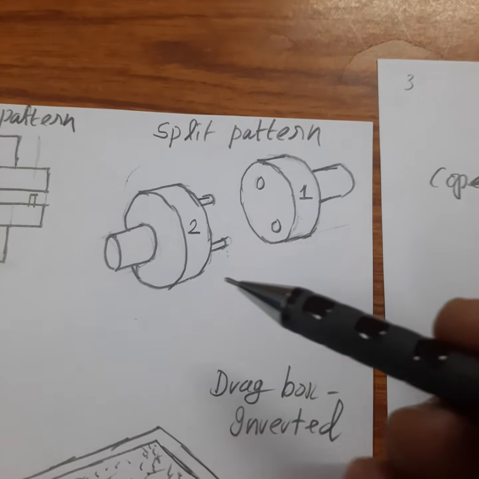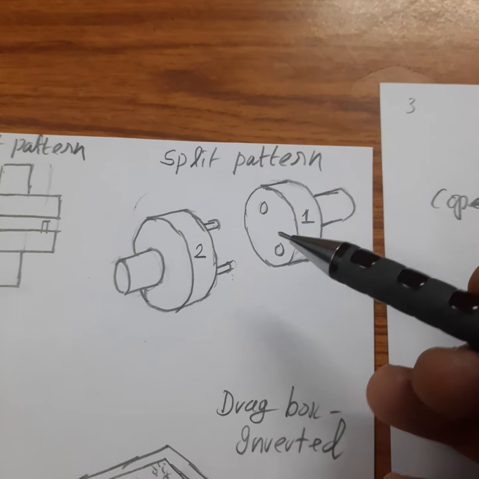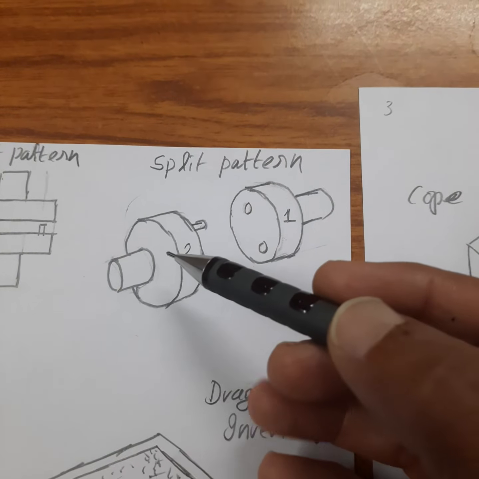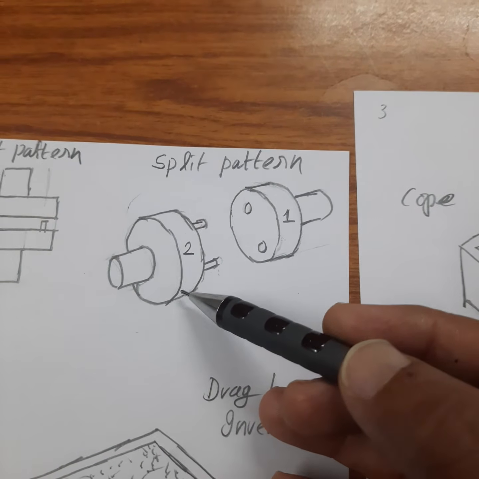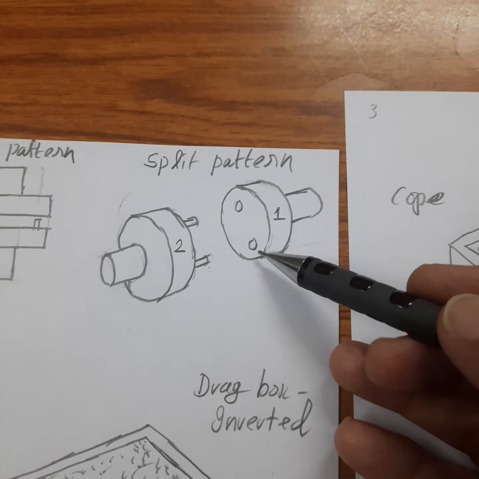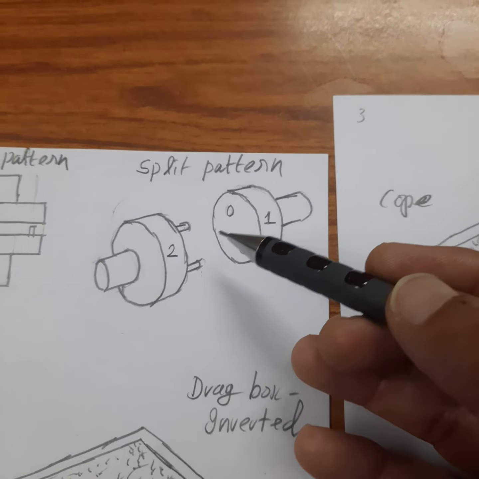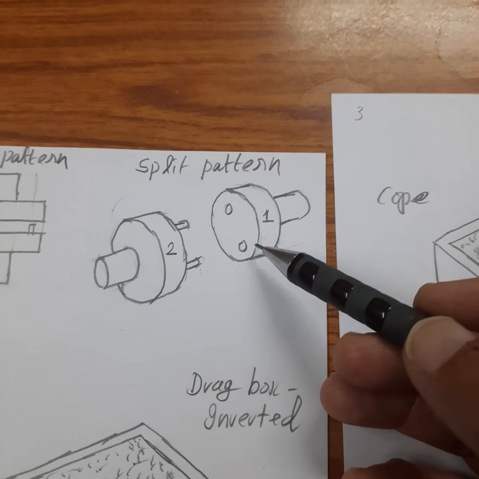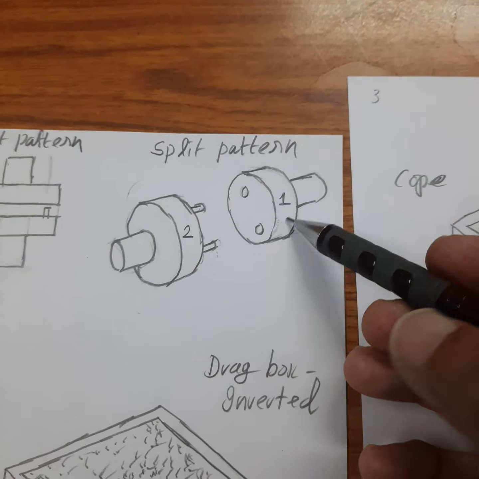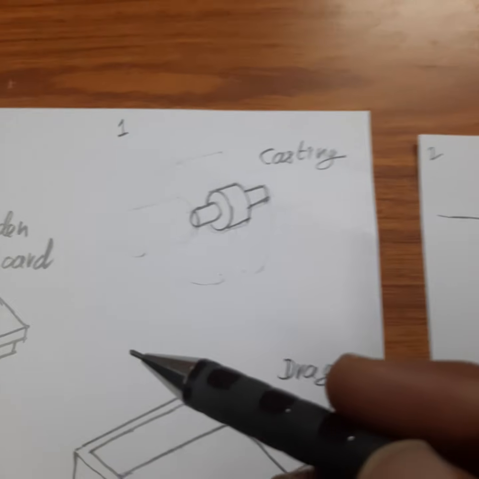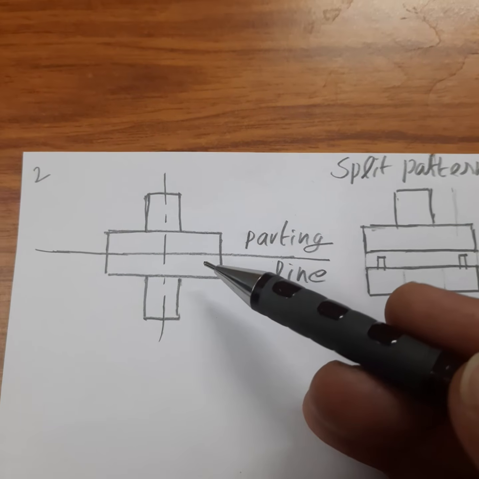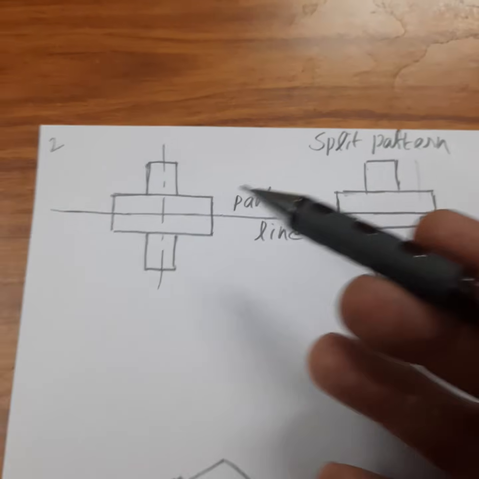The isometric view of the pattern is shown here. This one half, this another half. Both are symmetrical, but you have 2 pins on one half and 2 holes on the other half, and when you engage the 2 pins with the holes, both halves get aligned. Both halves of the split pattern are getting aligned properly. So when you choose a parting line like this, we have to use a split type of pattern.